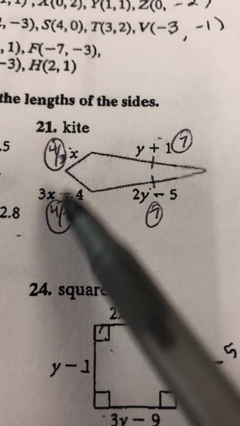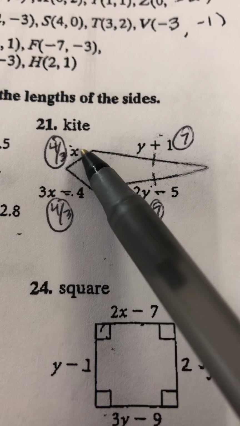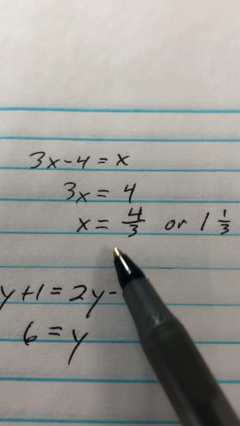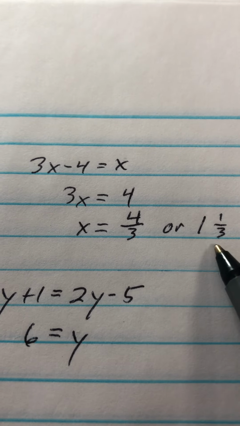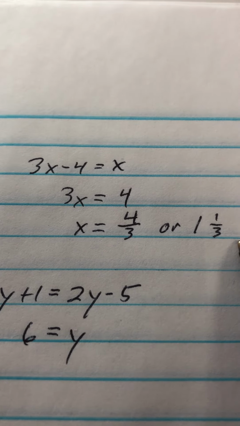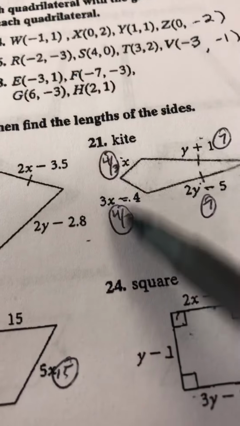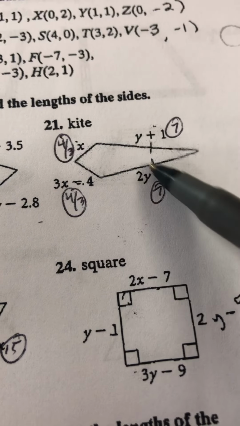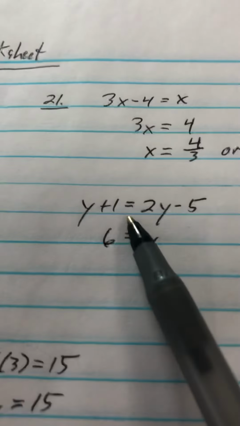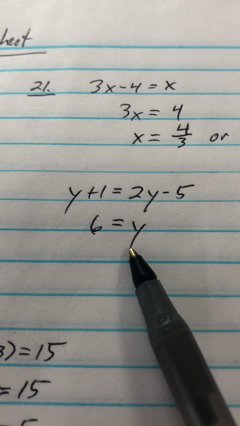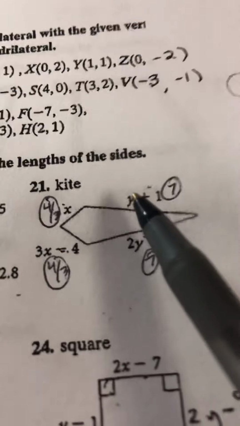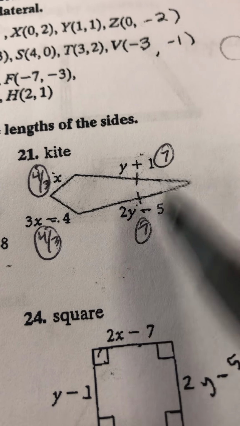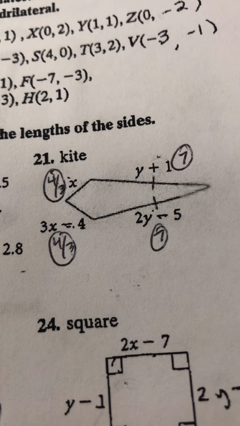These two are going to equal each other, and when you take 3x minus 4 equaling x, and solving for x, you get 4/3 or 1 1/3. I just left it as 4/3. So this is 4/3, this is 4/3. And then these two are going to equal each other. So you get 6 equals y. And so y is 6, 6 plus 1 equals 7, so this side's going to be 7 also.